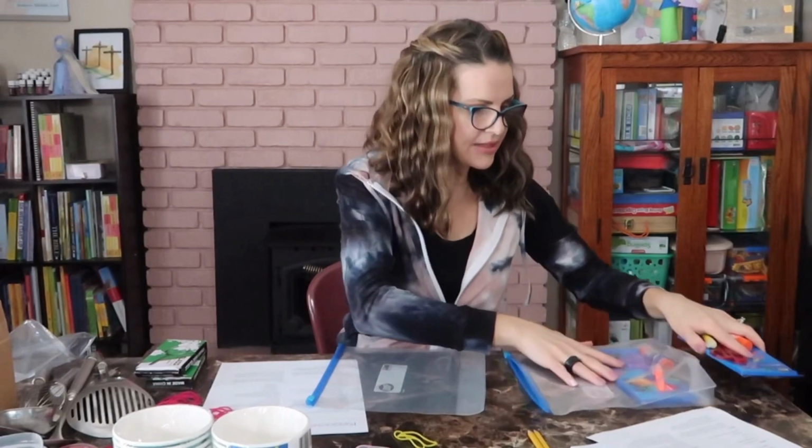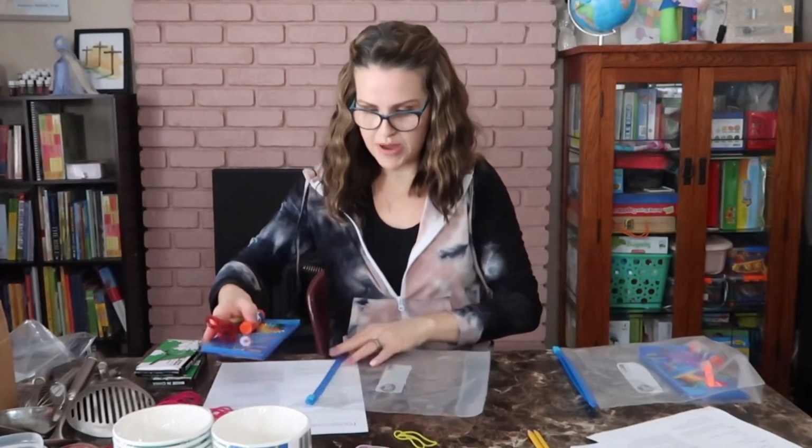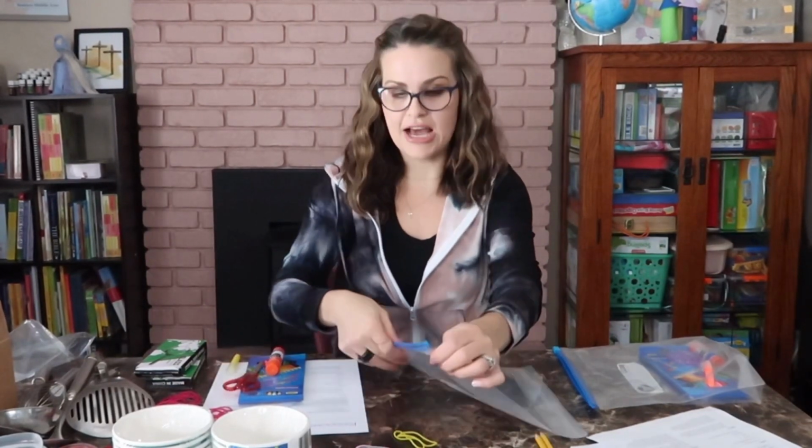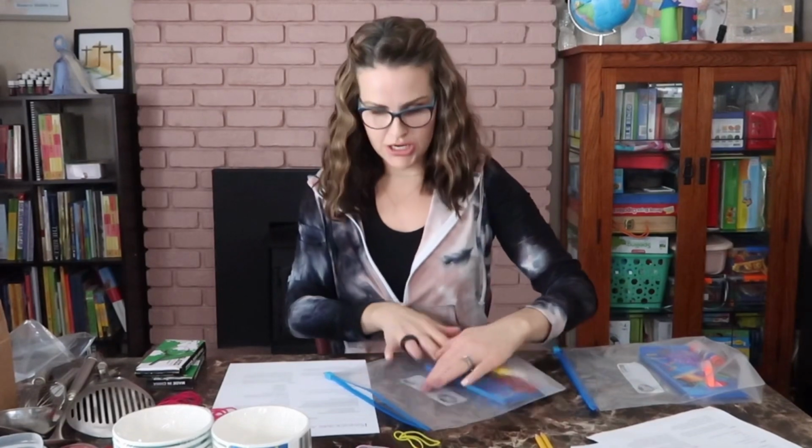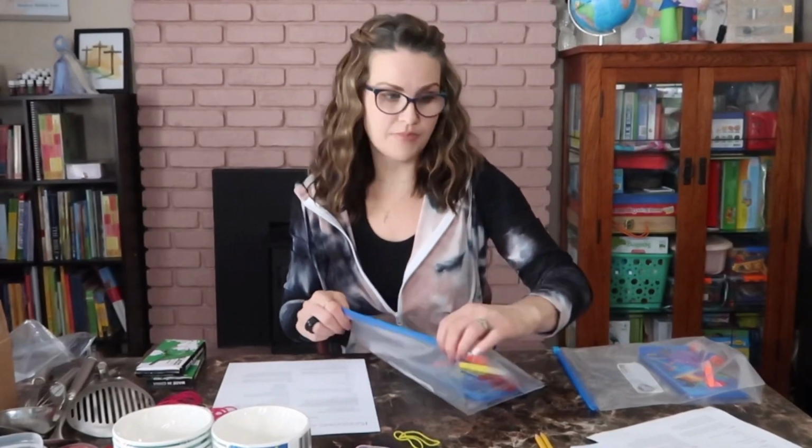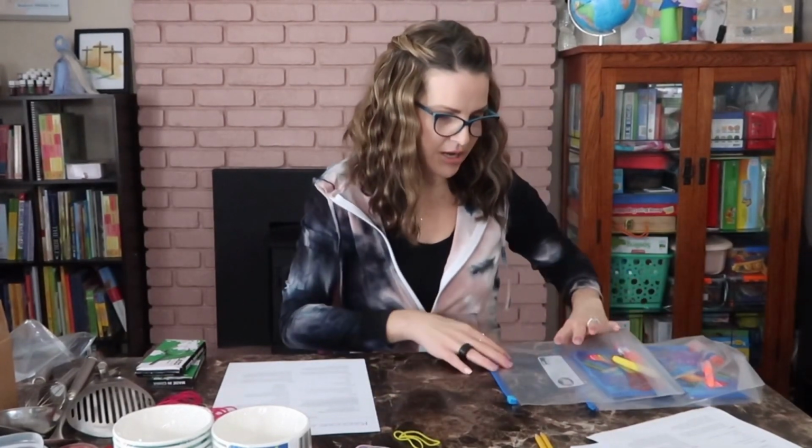And I will make them a label or a printout on my printer, and then I will tape it to the outside of this bag. I know that you can purchase labels online and print them out and stick them on here, but I didn't want to spend the extra money, you guys, so I'm not doing that. I save my money in places and spend my money in other places. Do you know what I mean?